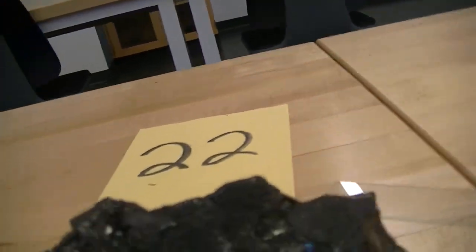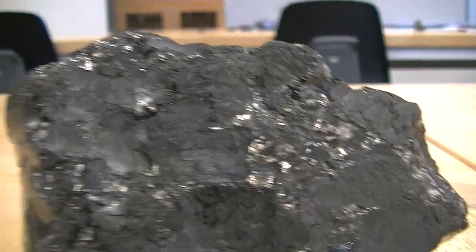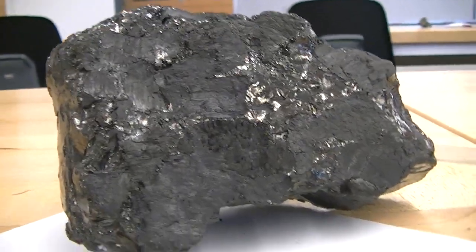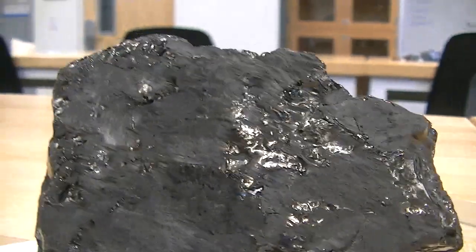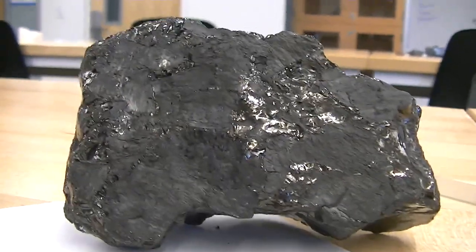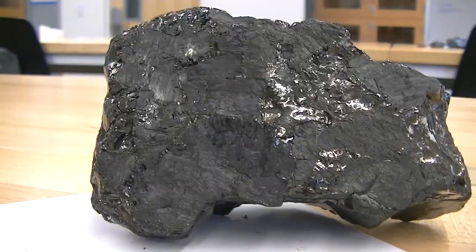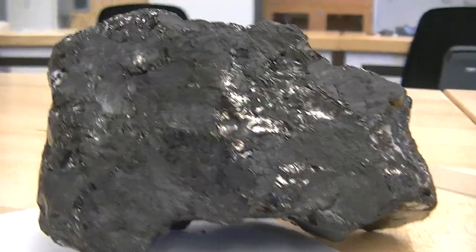This is a piece of coal. So this is what we call bituminous coal, or the sedimentary variety of coal. And what separates it from the metamorphic variety of coal is by the time the coal becomes metamorphosed, it loses the sulfates, so it becomes more pure carbon.